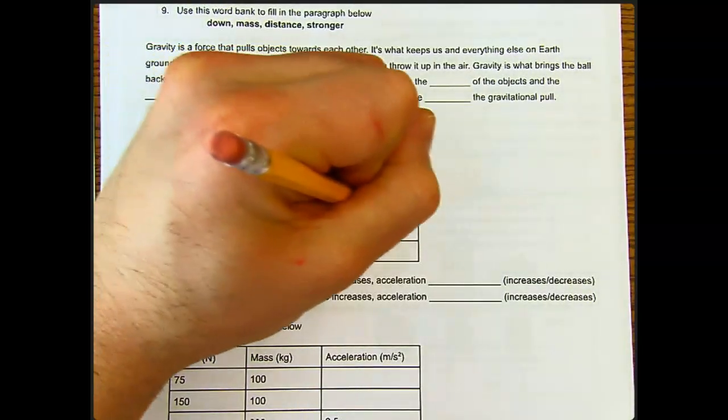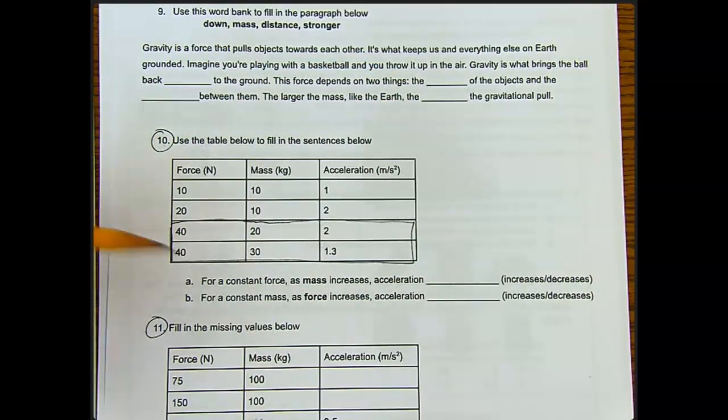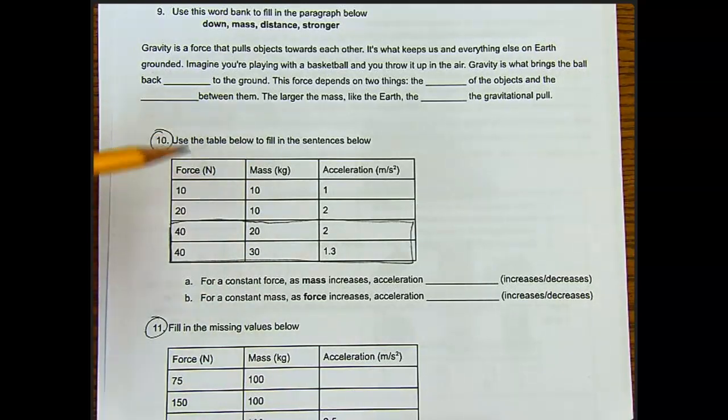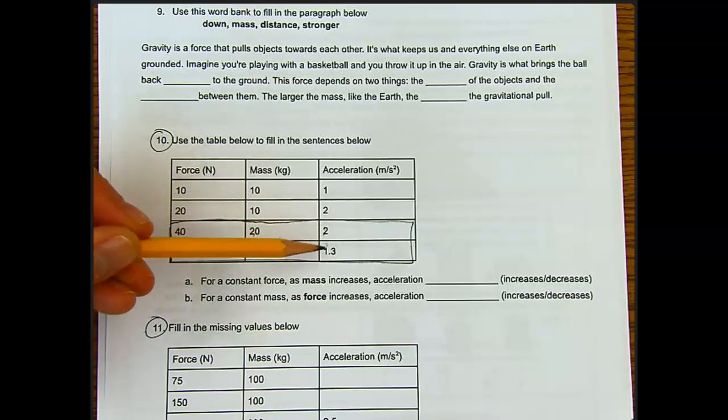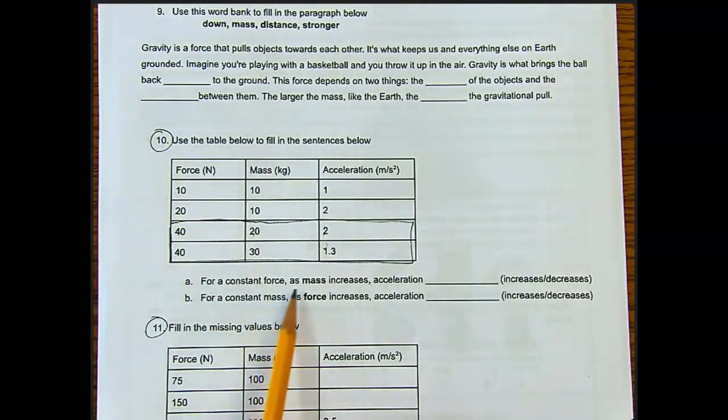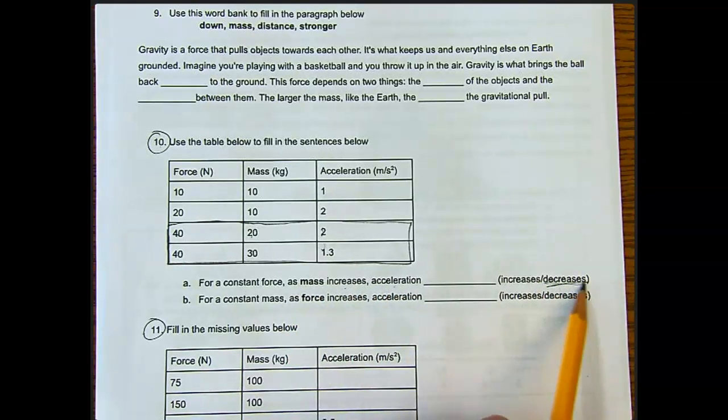I'll just put a box around here. I probably could have given you a lot more data, but I think you only need two pieces here. When the mass is increasing but force is constant, you want to say what happens to the acceleration. Well, we went from 2 down to 1.3. So for a constant force, as mass increases, acceleration decreases.